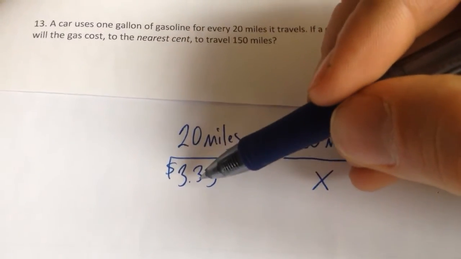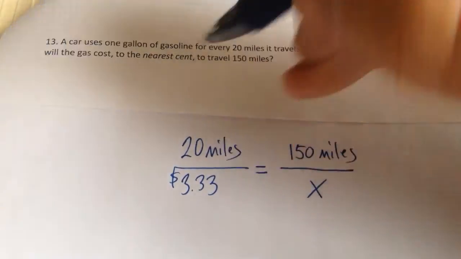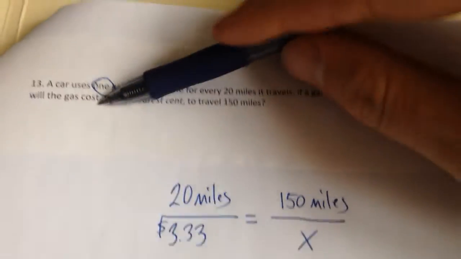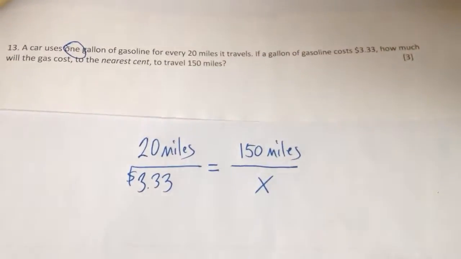20 miles corresponds to $3.33. How much does 150 correspond to? Now, I put 20 here and not 1 because we're trying to figure out how many gallons of gas I need if 1 gives me 20 and 1 gallon of gas costs $3.33.